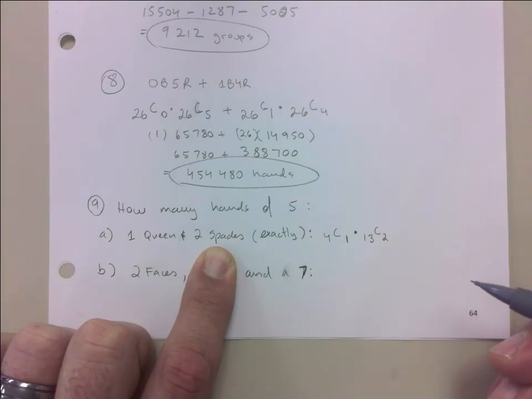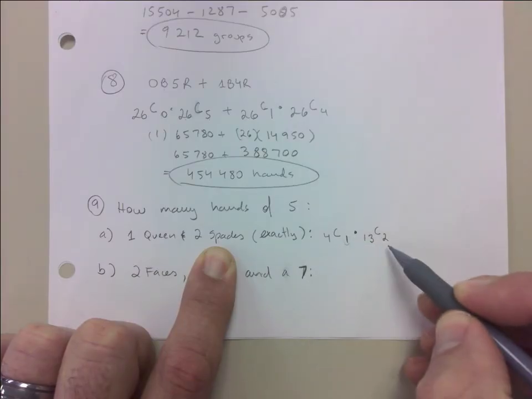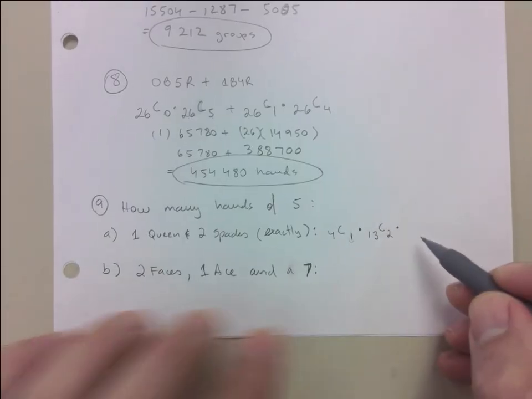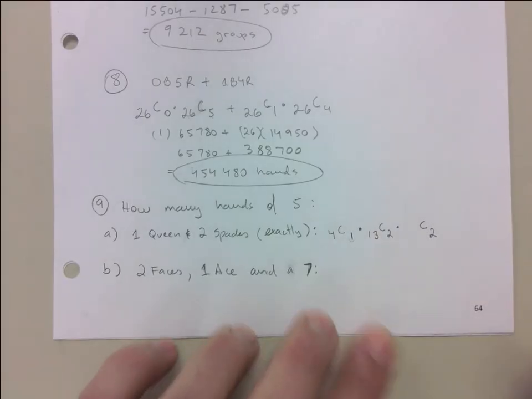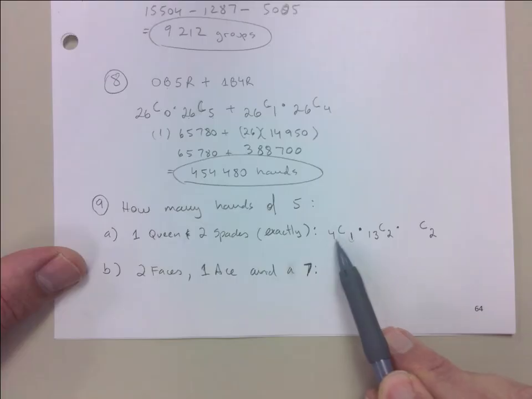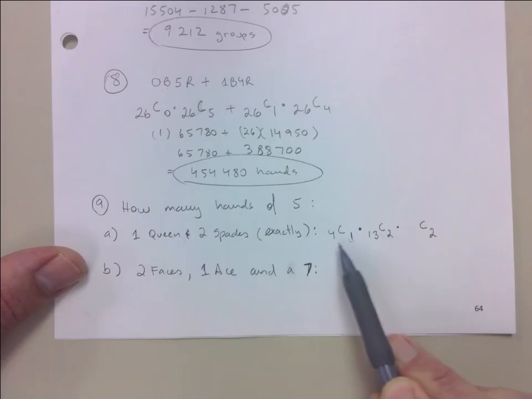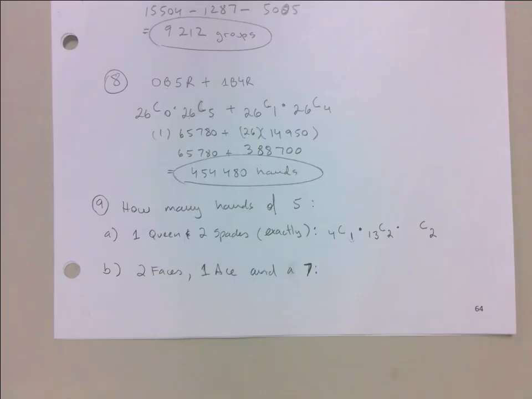But how many do I still need? Like if you think about it, this is 1 and 2. That's only 3 cards so far, right? I still need something. Choose 2, right? I need to choose an extra 2 to make this work. What do these numbers have to add up to, like the first numbers here? What should they add up to ideally? The 4, the 13, and this should add up to 52. That's my total. I have 52 cards.